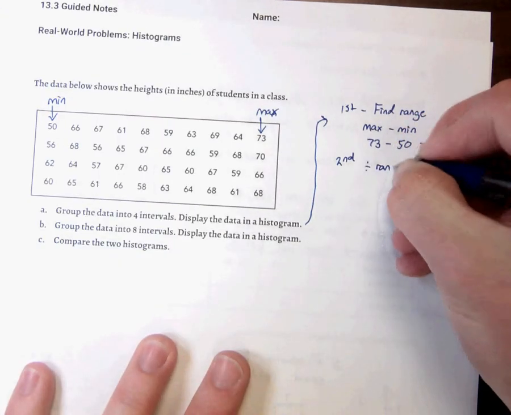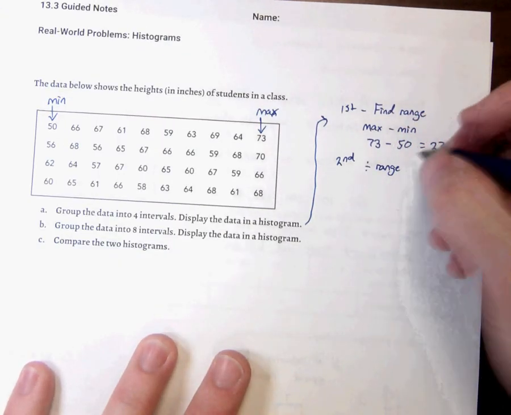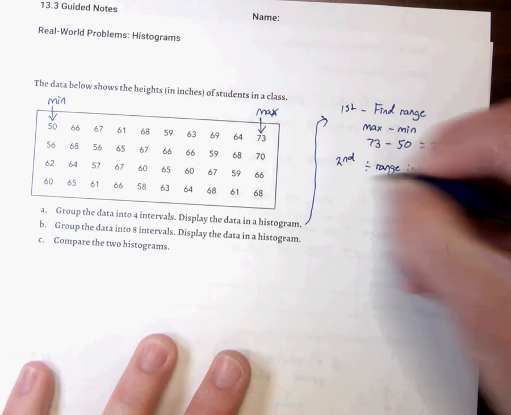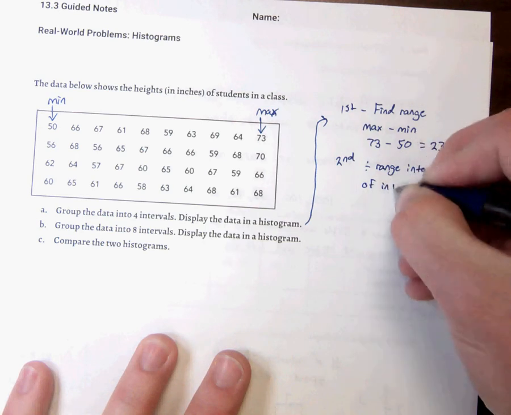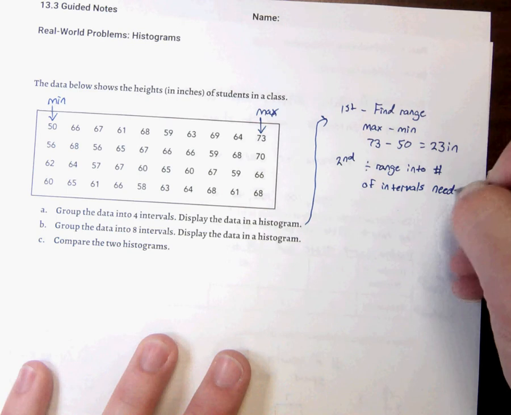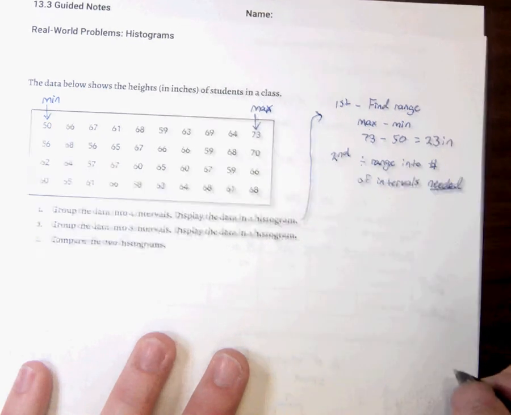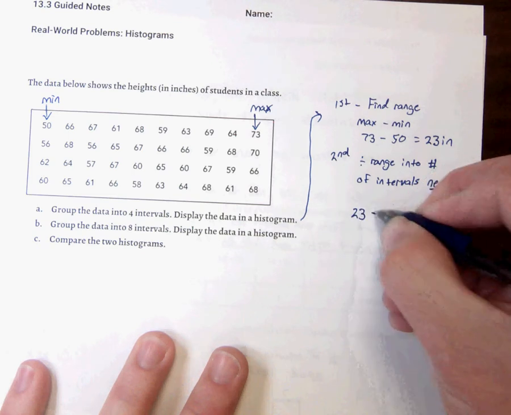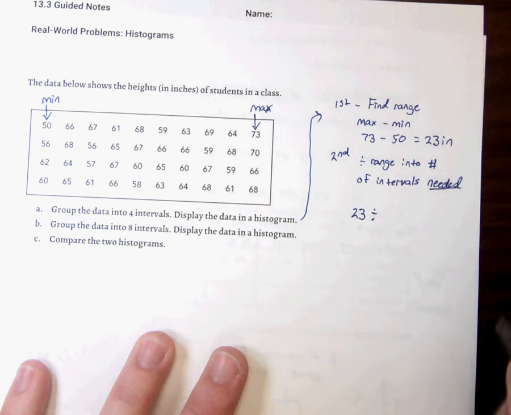In this case, we would take 23, which is our range. We're going to divide it by 4, and we get 5.75.